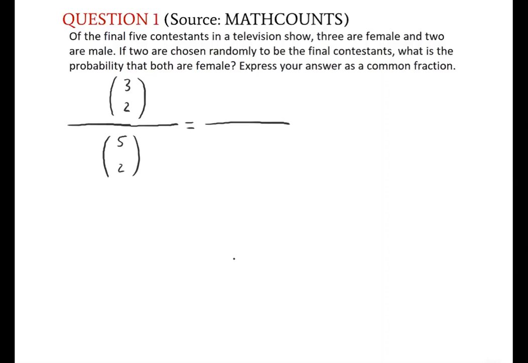This numerator is equal to 3 times 2 over 2, and the denominator is equal to 5 times 4 over 2. So this is just equal to 3 over 10, and that is our answer.